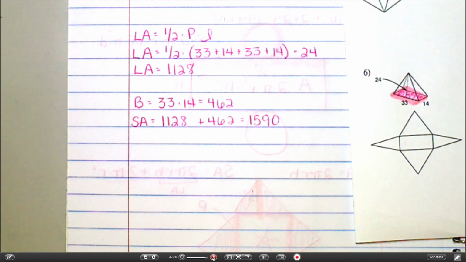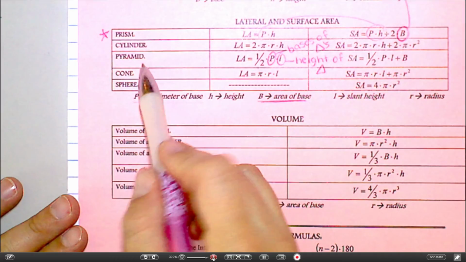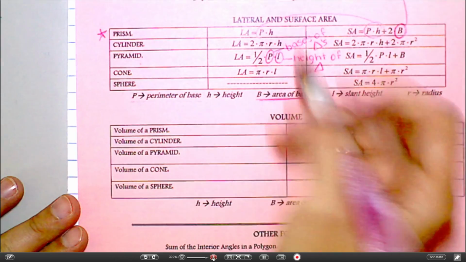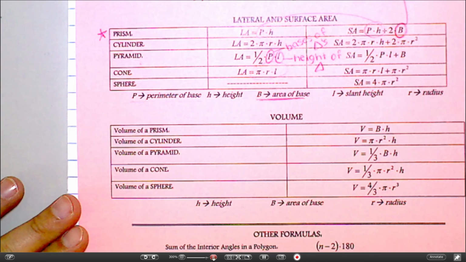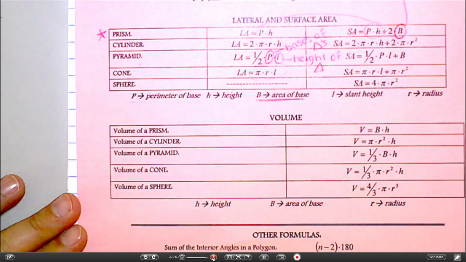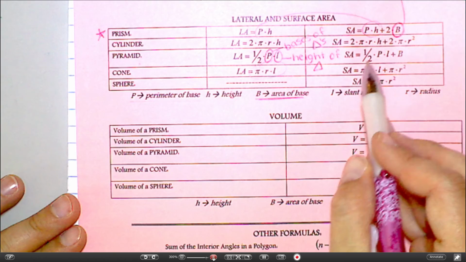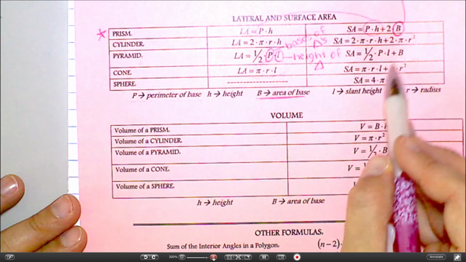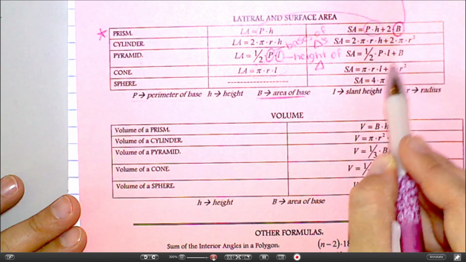How's that? I think probably this is something that you're not really going to fully grasp until you've tried a few on your own. Let's look back at our formula sheet. We just covered prism, cylinder, and pyramid. Cone, we've already done this formula. Pi times radius times slant height. And then for surface area, you do the pi times radius times slant height, and then what's this pi r squared? What does that represent?